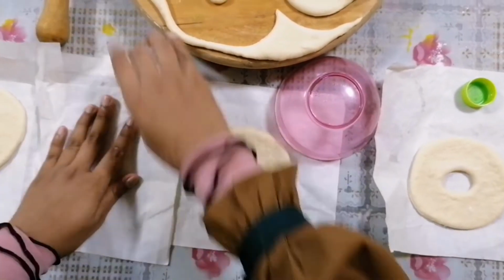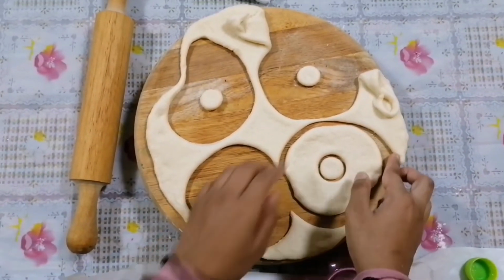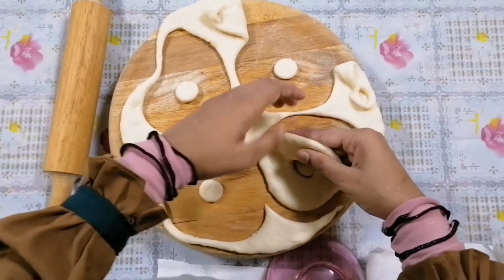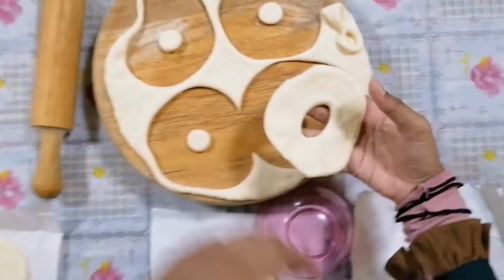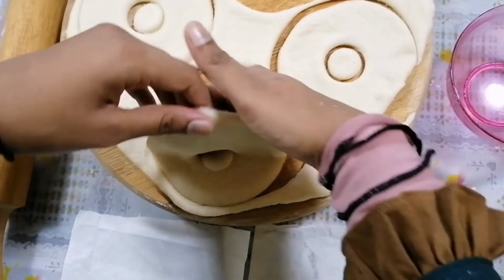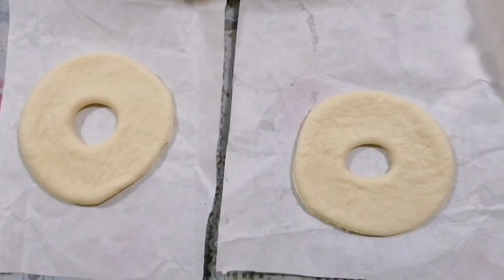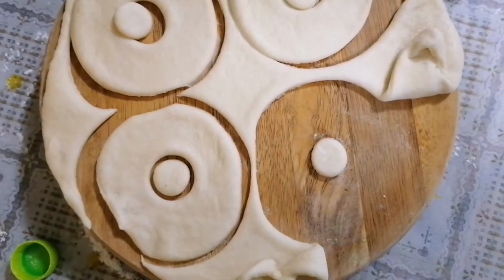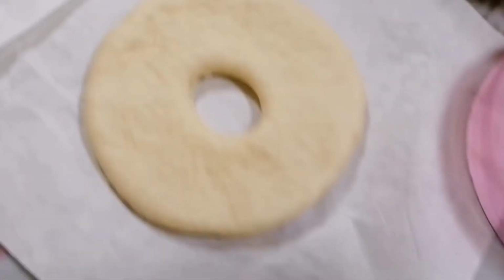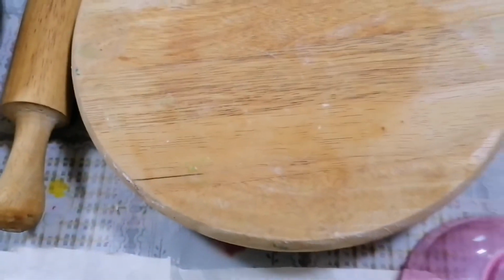Moving on, I'm going to place the donuts onto the parchment paper that I've cut. Well, if you don't want to cut the parchment paper, you can just leave some space between the donuts. So now we're gonna leave these donuts for about 20 minutes to let them rise again.